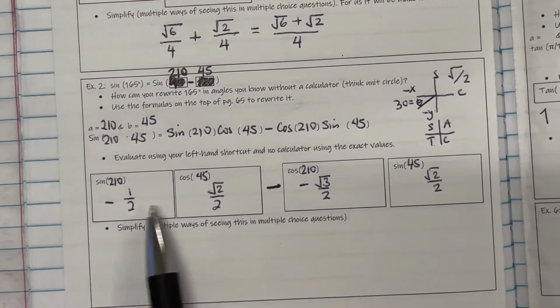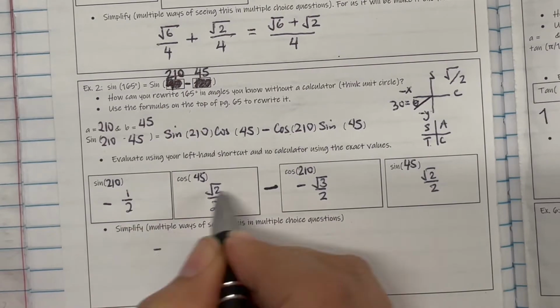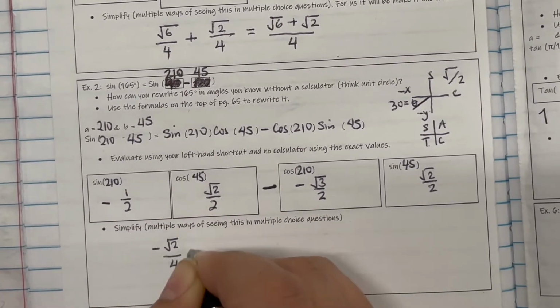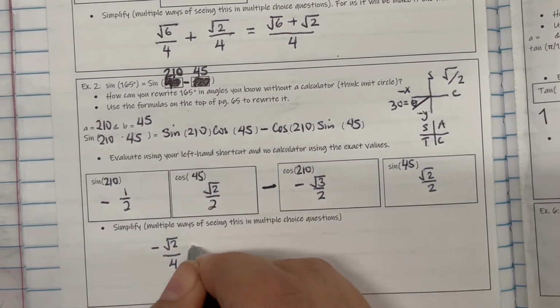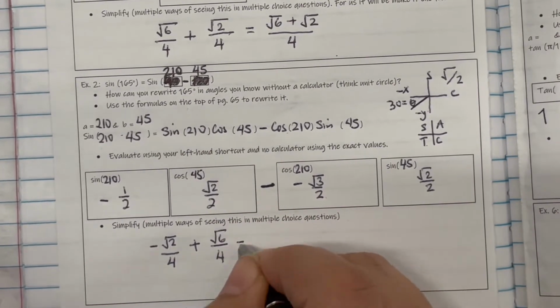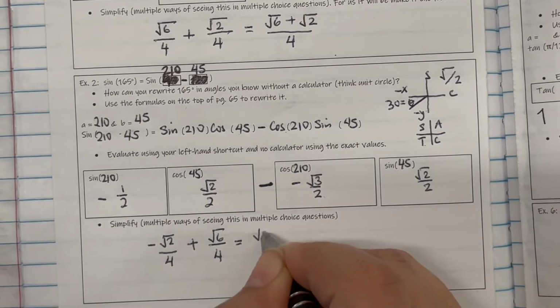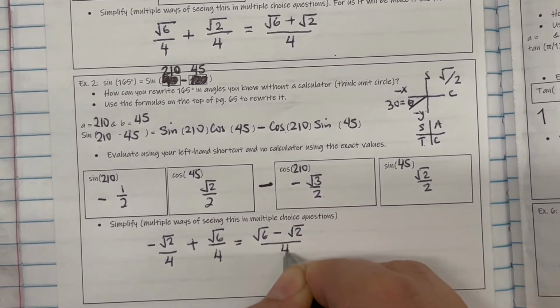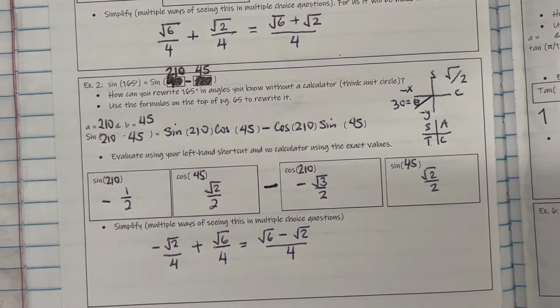All right, so multiplying fractions, multiply the top, so that's going to be negative radical 2. Multiply the bottom, it's going to be 4. Minus times minus is a positive. Then multiply the top, radical 6. Multiply the bottom, 4. Now I can add and subtract them because they're the same denominator, and I'm just going to change the order and make it radical 6 minus radical 2 over the 4.